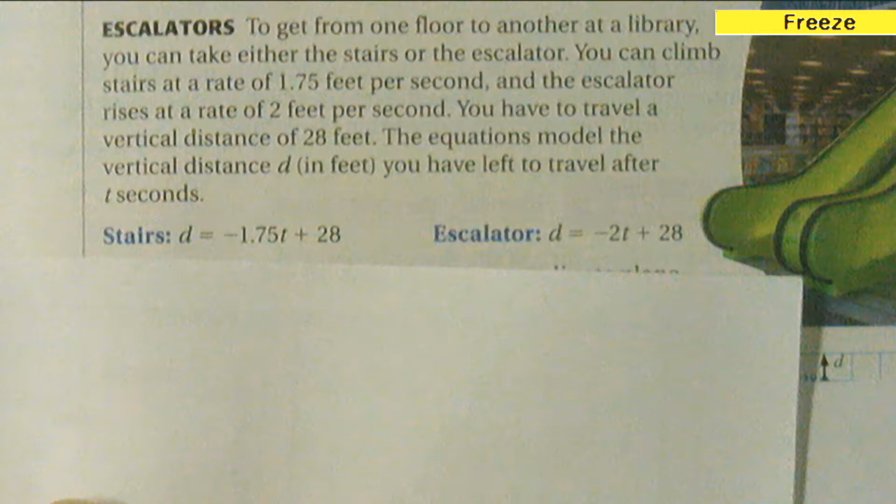The equations model the vertical distance you have left to travel. So you need those equations. You're not coming up with them on your own. That's just what the information is. Those are the equations. Please understand what the T means and what the D means.